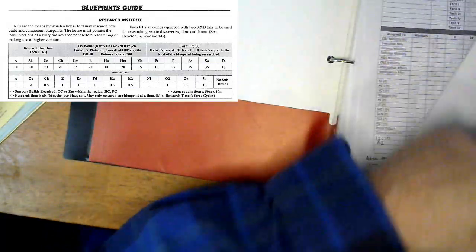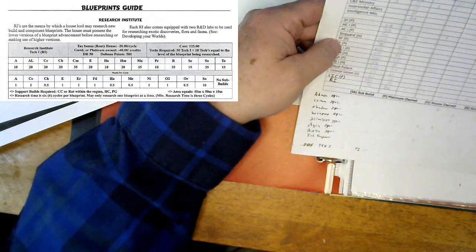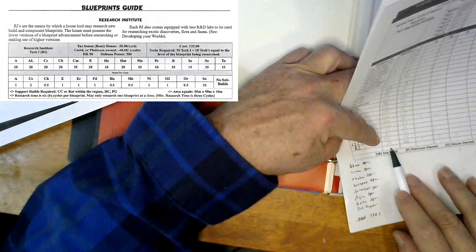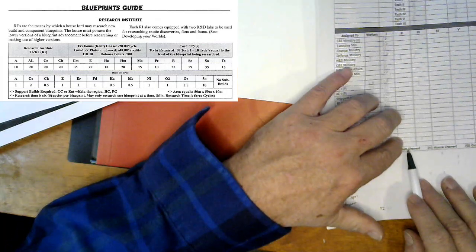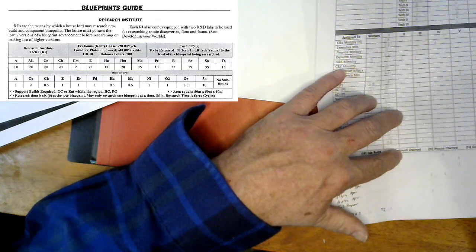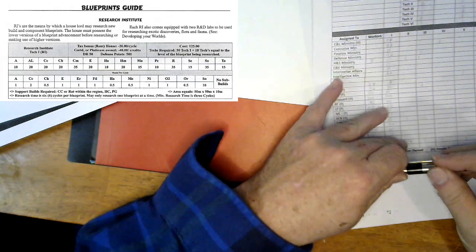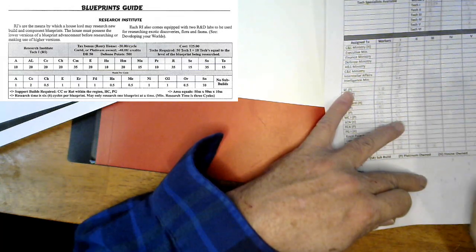So we take a look at our research and development. The RI lab falls under the Ministry of Health and Sciences, and we have it listed down here. So I have 50 people assigned, 50 workers, 26 Tech 1s. Now I'm going to have to assign 14 Tech 2s because of this fella. Tech 3s, I'm going to have 5 Tech 3s. And I'm going to have a Tech 4 specialist.